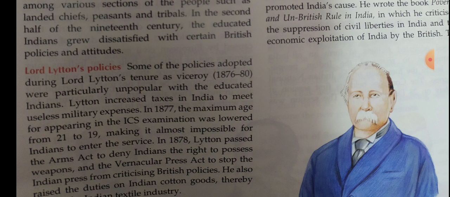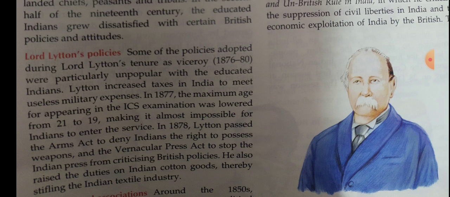The Congress led India's freedom movement, also called the National Movement, from 1885 to 1945. This movement can be divided into four main phases: the moderate phase, extreme phase, Gandhian phase, and the final phase.